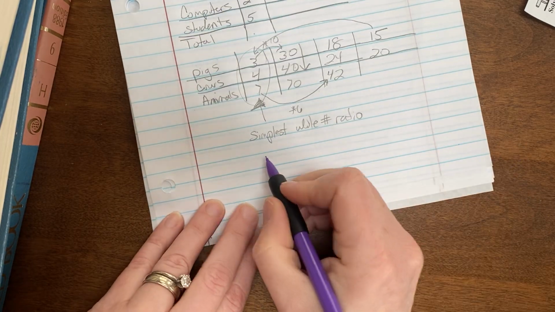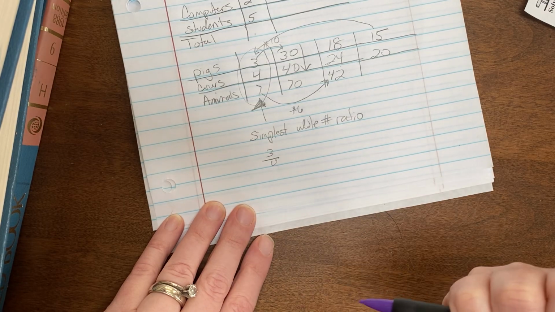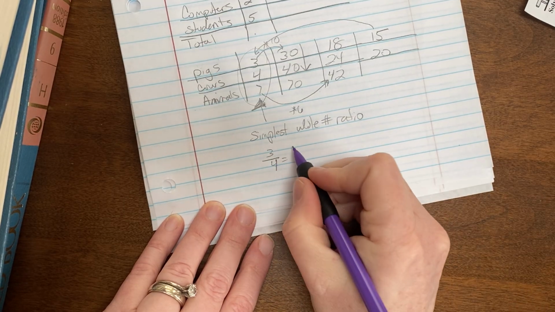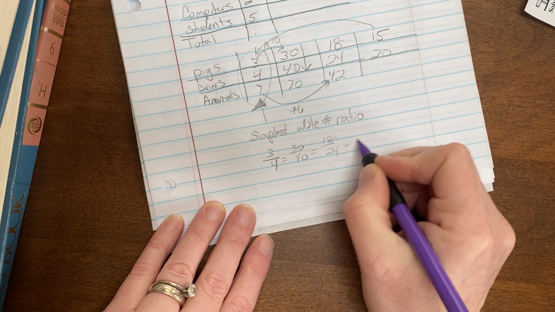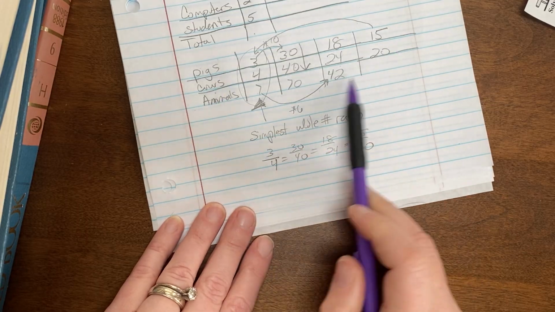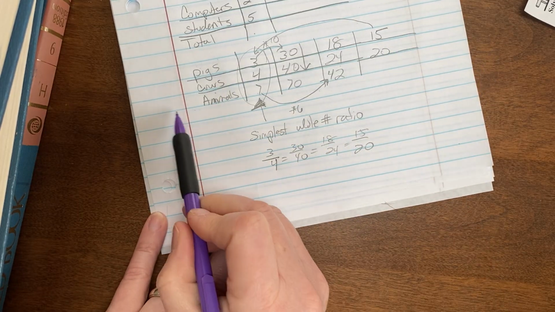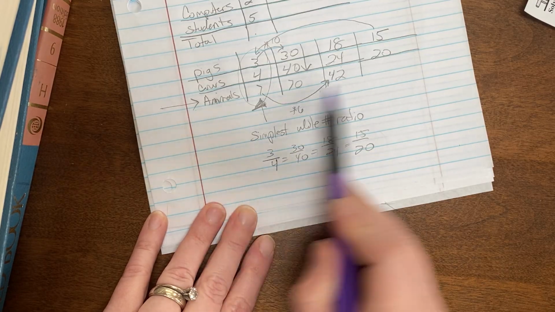So a lot of times when we talk about ratios, we can talk about fractions. 3/4 is the same as 30/40ths, which is the same as 18/24ths, which is the same as 15/20ths. All of these are equivalent. We're just kind of organizing it here into a table. And the big idea that's different here that we don't see here is in that comparison, there's that idea of total.